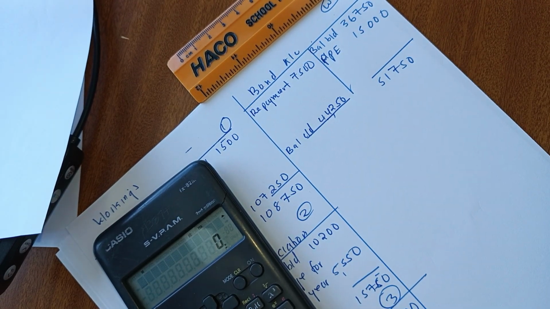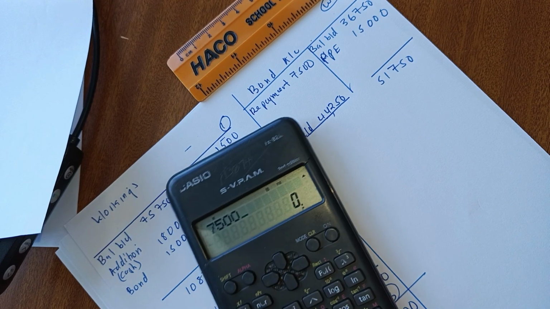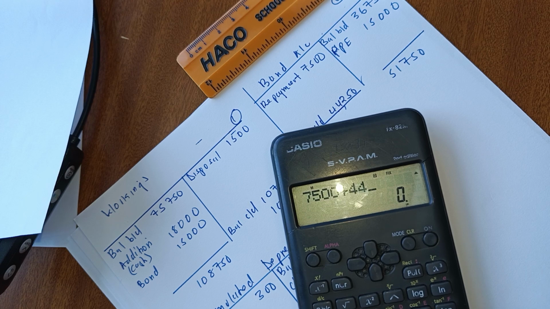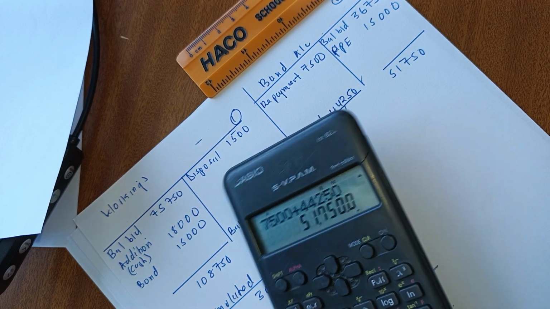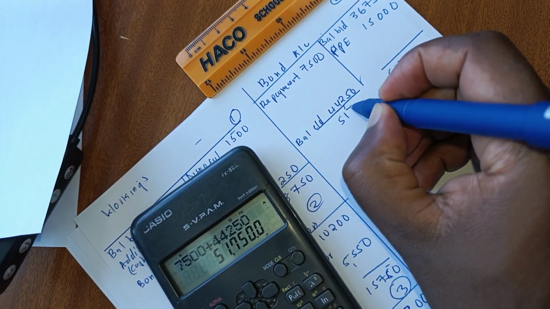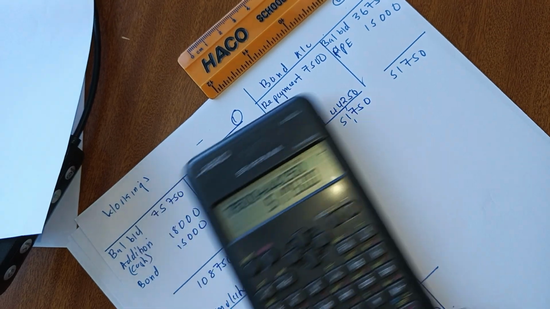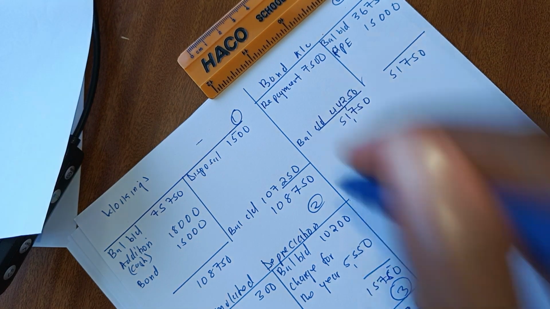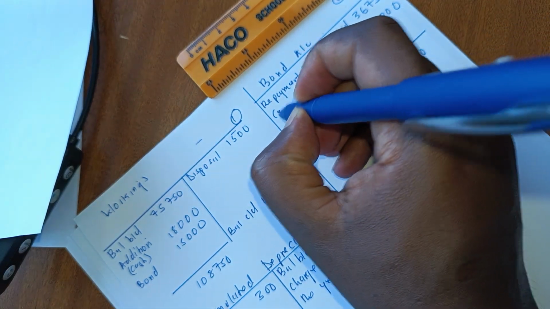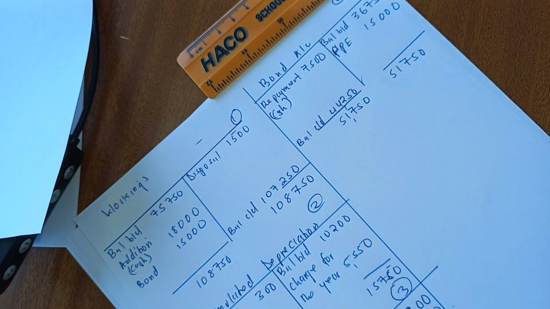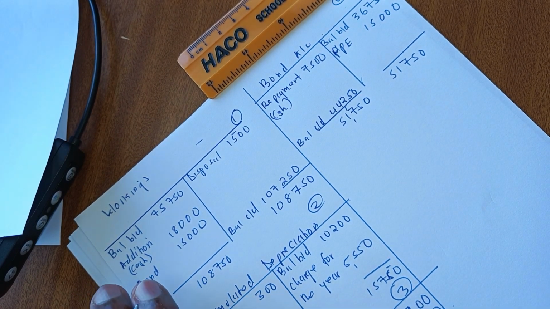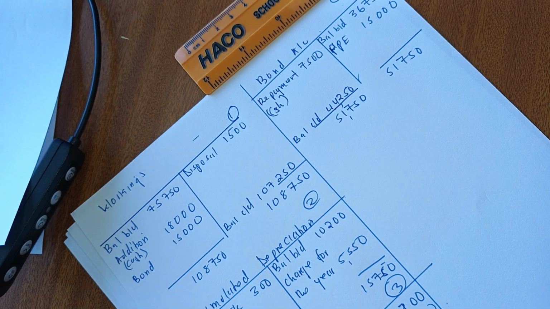Let's also add this other one: 7,500 plus 44,250, you also get 51,750 in your calculator. So it means that this amount that they paid is cash. It's also cash paid to sort out that bond, 7.5 million.